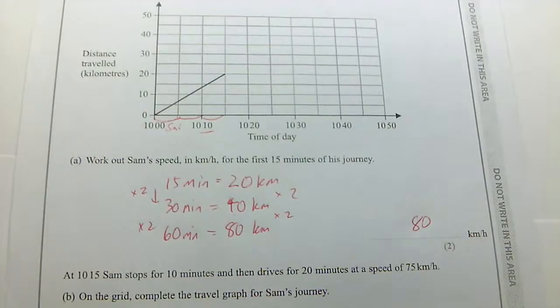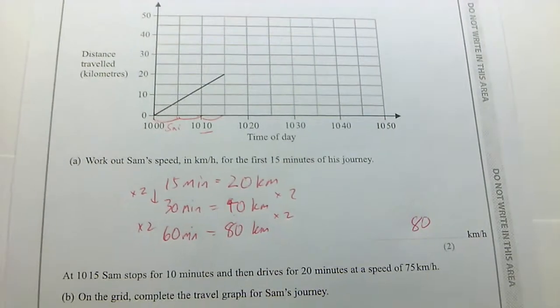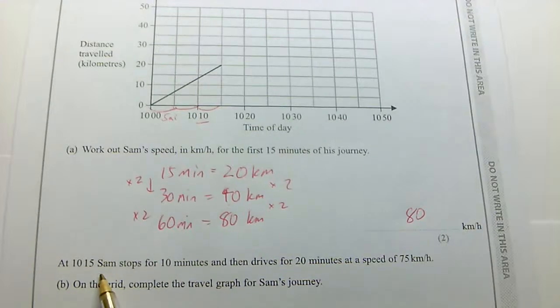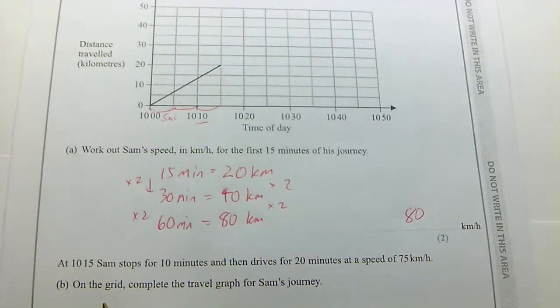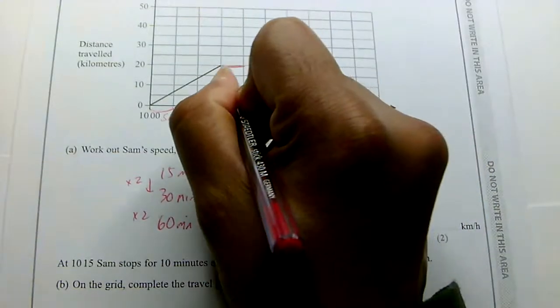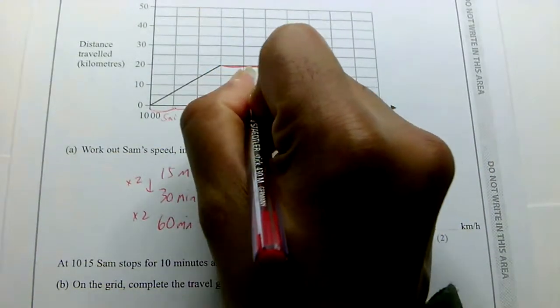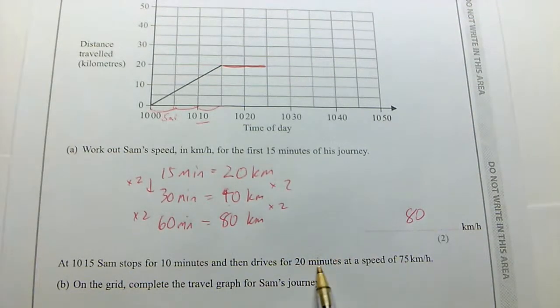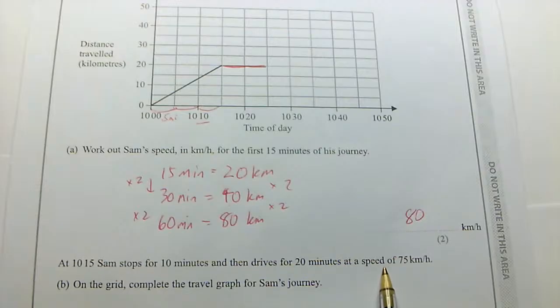Okay, so we've done that, part A. Well done if you got that right. Part B now. At 10:15, Sam stops for 10 minutes. So we have to put 10 minutes here. Each box is 5 minutes, so that's 5 and 5, that gives me 10. And then drives for 20 minutes at a speed of 75 kilometers per hour.